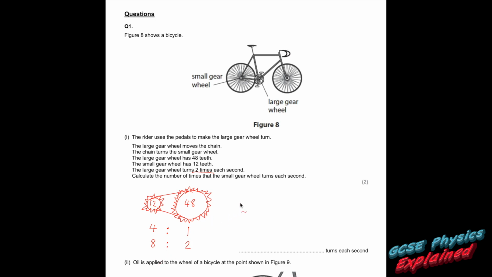Another way of doing that is by saying 48 teeth divided by 12 teeth equals 4 turns. So because the small gear is 4 times smaller than the large gear, for every 1 revolution of the large gear, the small gear has to turn 4 times. So if the large gear turns twice, the small gear is going to turn 8 times.